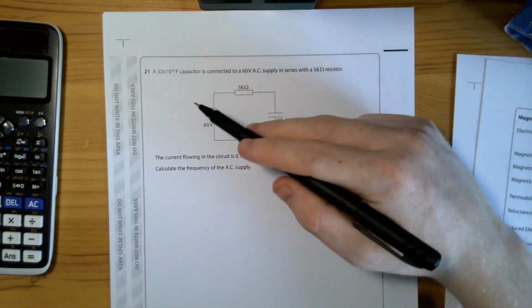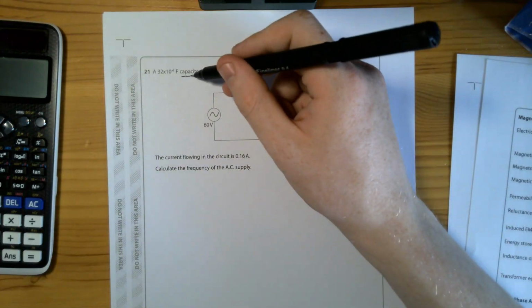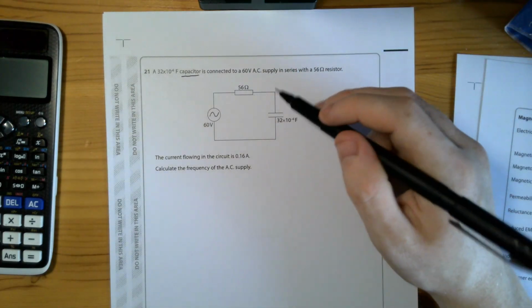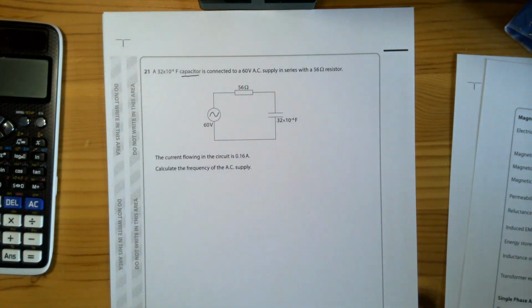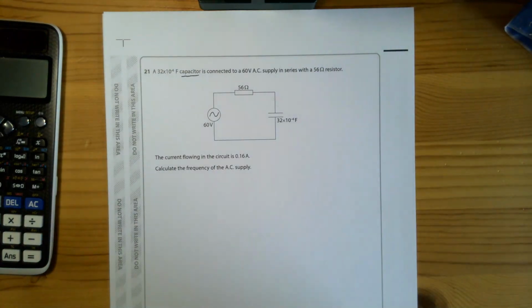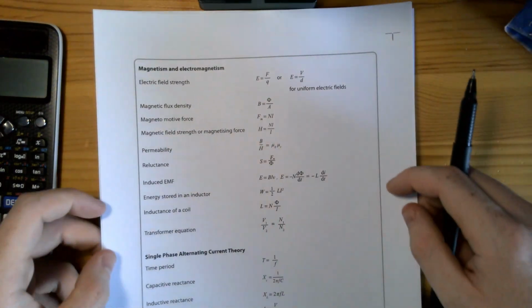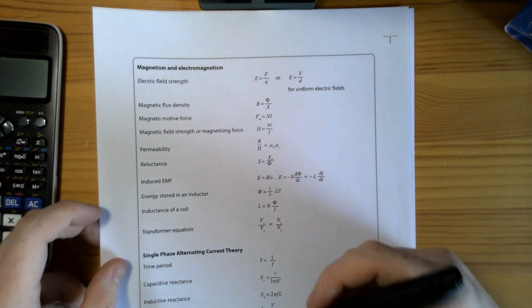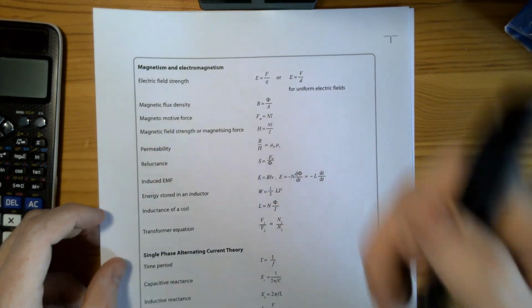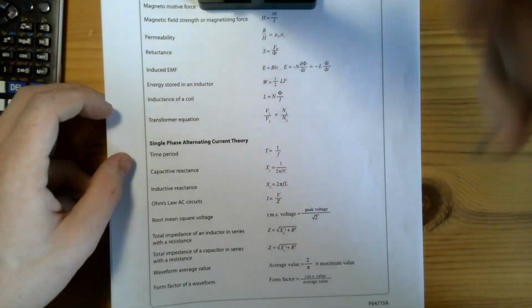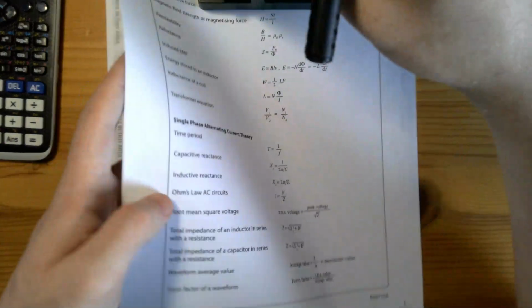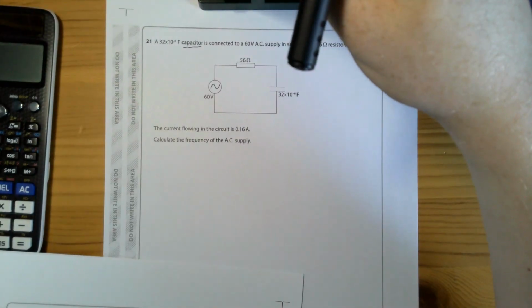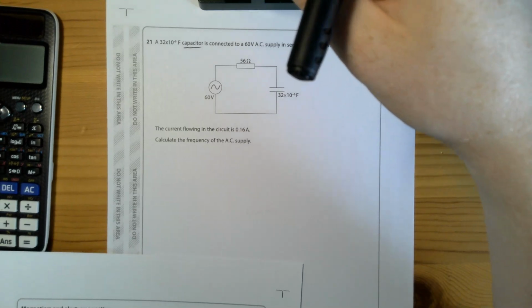Right, let's have a quick look. Capacitor, already looking at this question: series circuit, capacitor involved, AC supply. Immediately I'm looking for a few formulas here. I'm probably going to have to deal with total impedance of a capacitor equation in series with a resistance. Let's have a quick check. Do we have a resistor in the question? At the top, 56. Yes, I'm going to be using that formula.